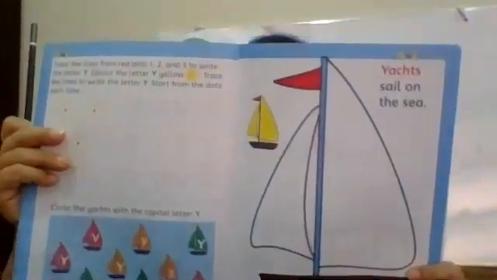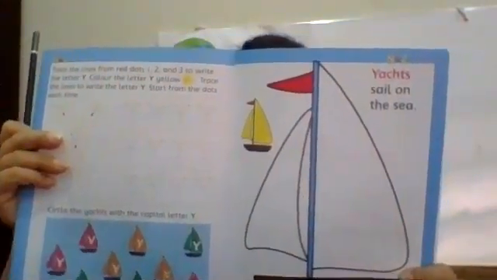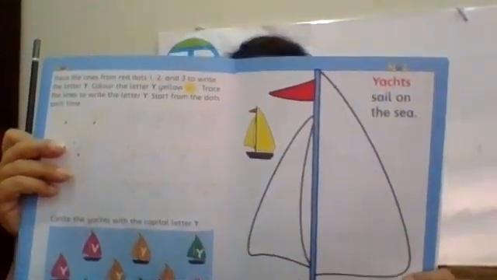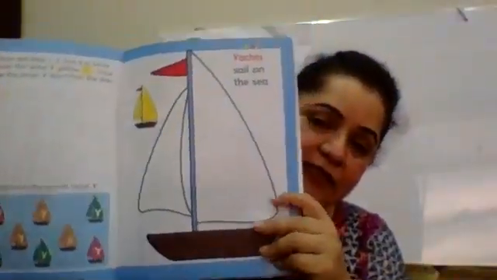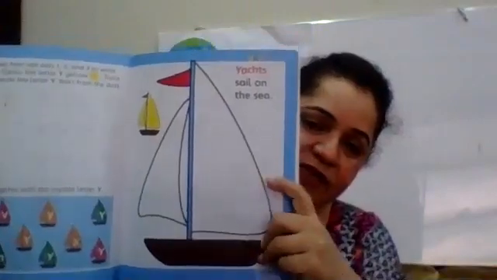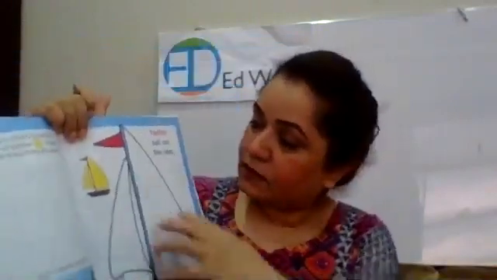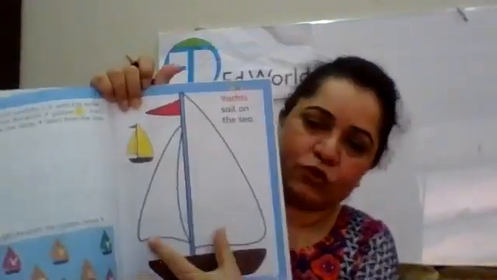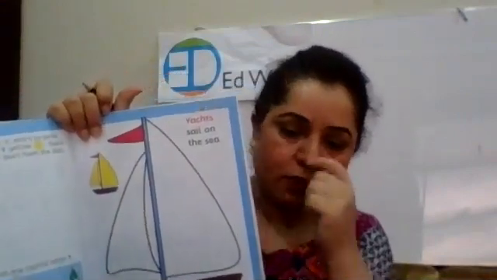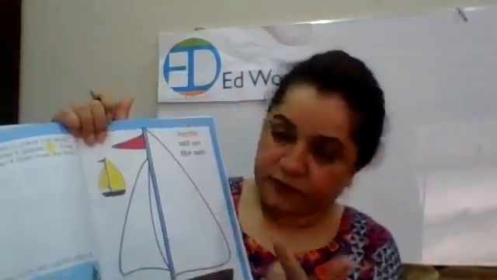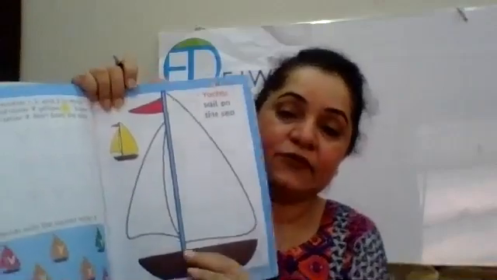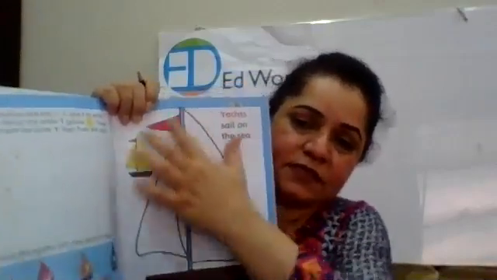This says Y for yacht. We did Y for yo-yo, and now we are doing Y for yacht. Yeah, this is yacht, right? This is called the yacht, and we also have the boat, which is a little different from this, right? So we have yacht over here, right?